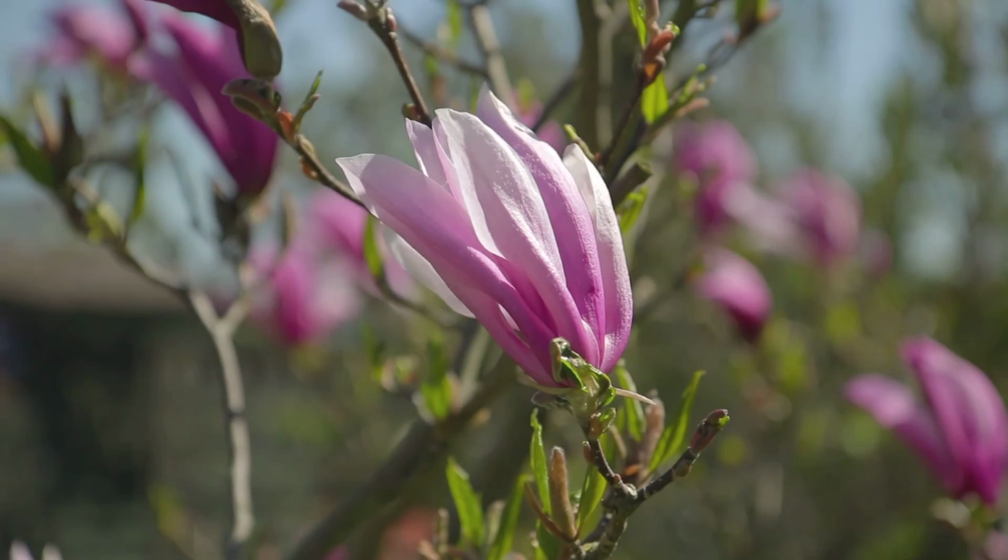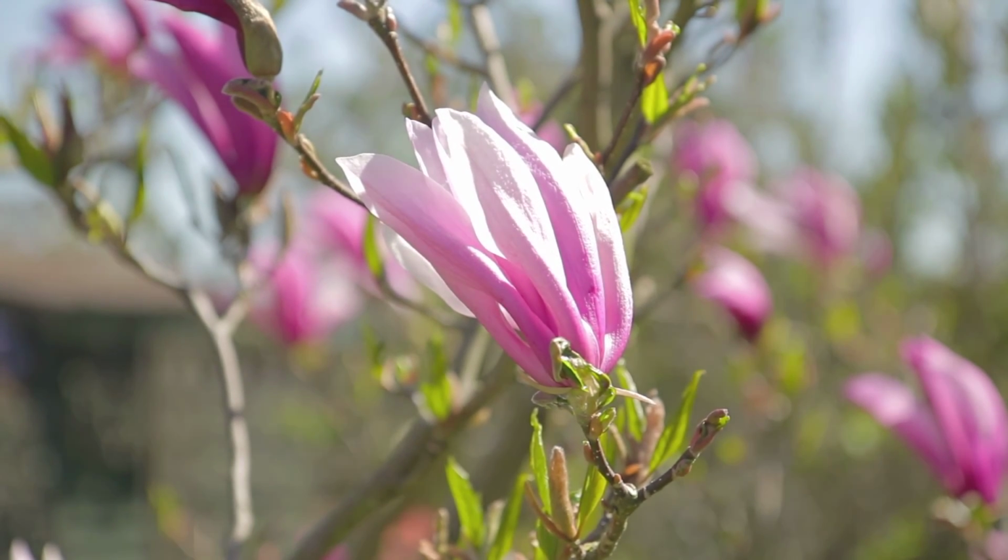I can even close it all the way down if I wish. There we go. Just a twist of the lens.